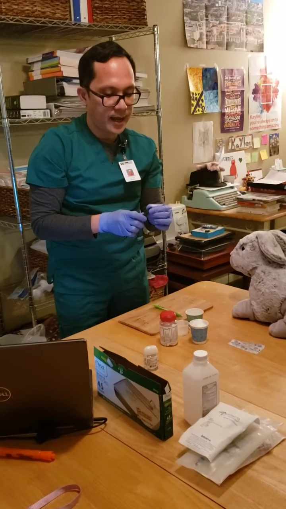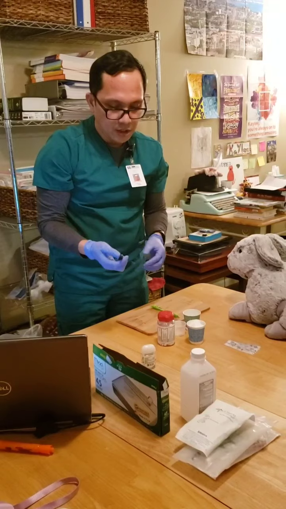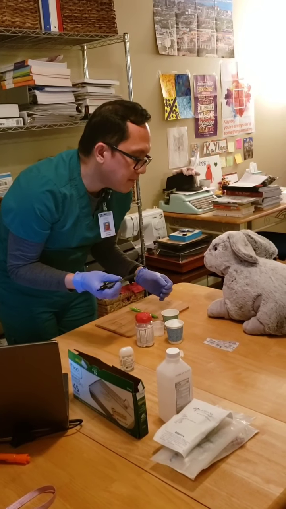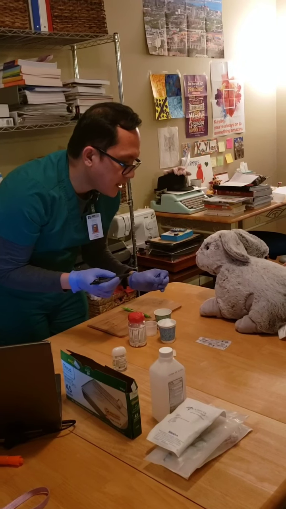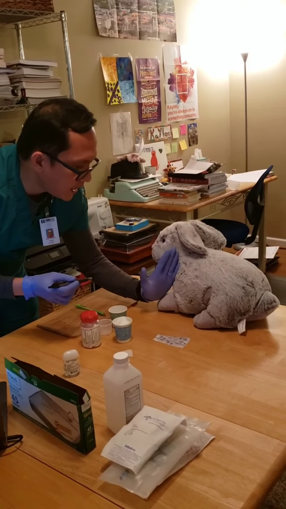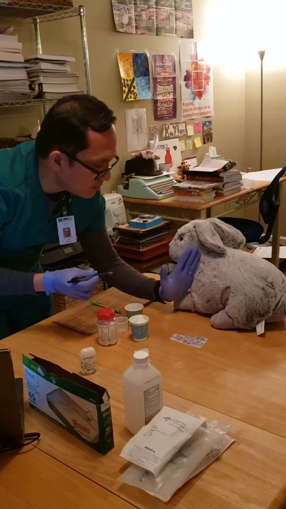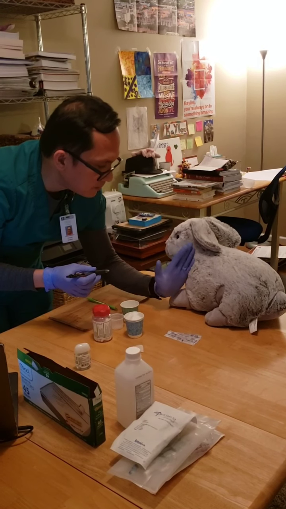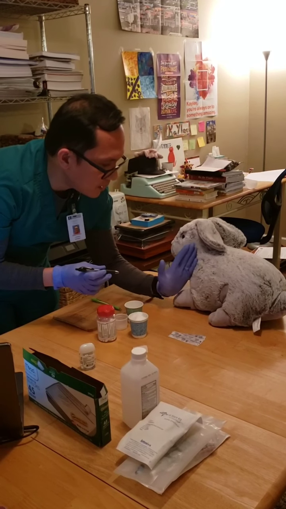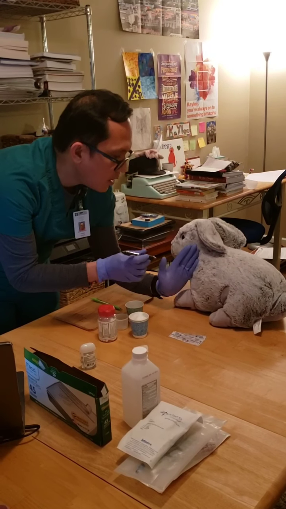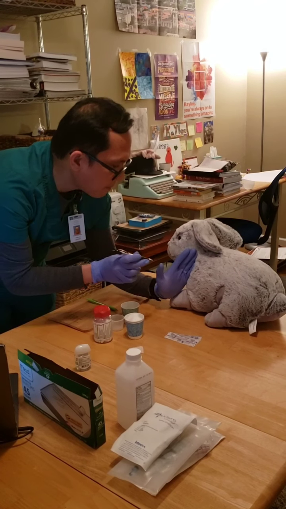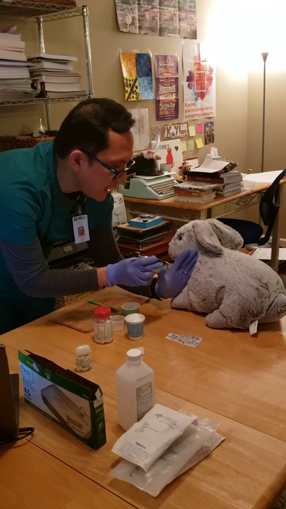Okay, I'm gonna remove the cap from the injection. This is gonna be a very quick process. Okay. Now I'm ready to give the injection. I'm just gonna go ahead and use the Z-track method to displace some tissue. All right, when you're ready, I'm gonna be giving all the medication. Okay. Just relax your arm.